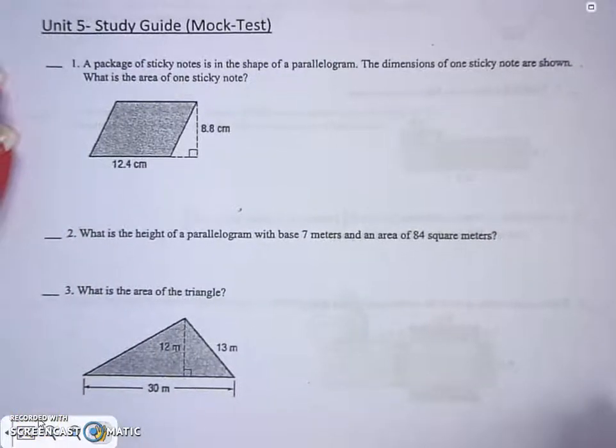All right, Unit 5 Study Guide. Number 1. A package of sticky notes is in the shape of a parallelogram. The dimensions of one sticky note are shown. What is the area of one sticky note? What's the formula for area of a parallelogram?